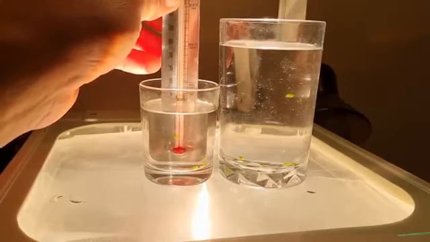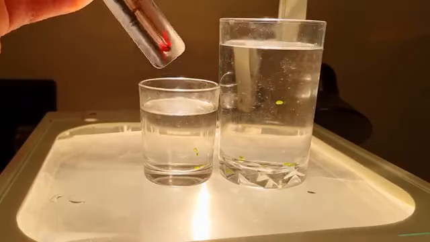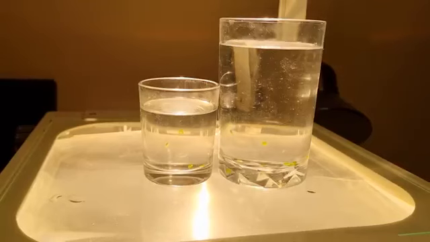So the temperature is 25 degrees centigrade. Make sure that when you test using the thermometer, it is degrees centigrade. It's different to Fahrenheit. America is still using the old one.